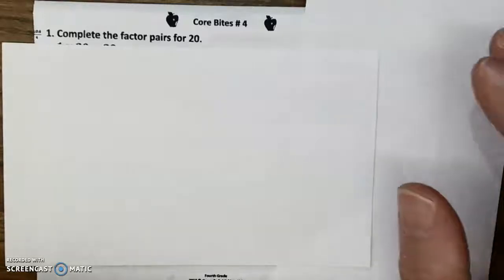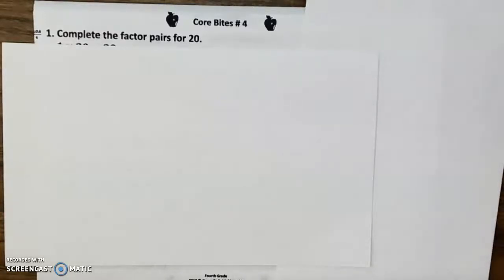Okay, everybody, this is your answer check for Core Bytes number 4. So make sure you are checking your paper, whether you did a PDF printed out or paper pencil, or if you're using Google Slides, or if you're using Kami and actually putting it in that way, okay?